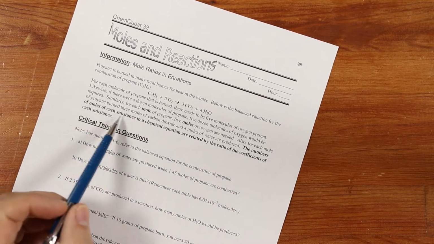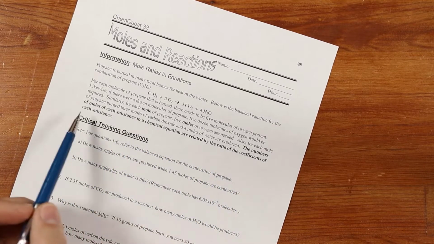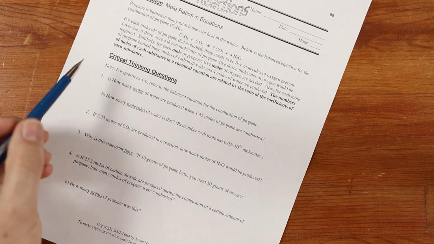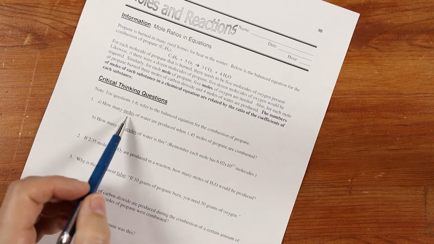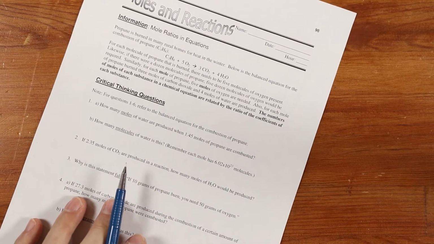The numbers of moles of each substance in a chemical equation are related by the ratio of the coefficients of each substance. How many moles of water are produced when 1.45 moles of propane are combusted?